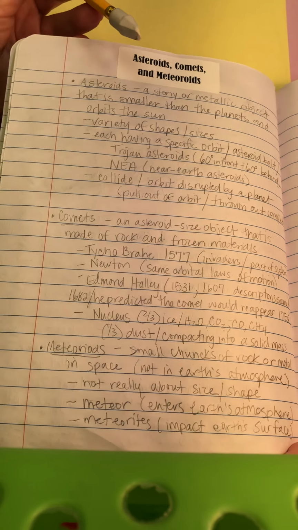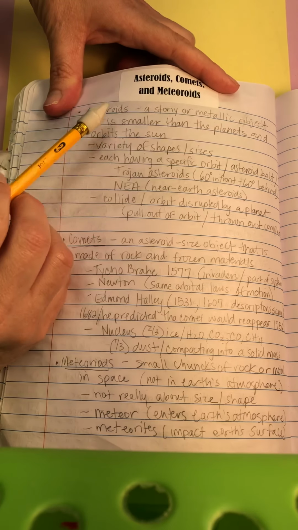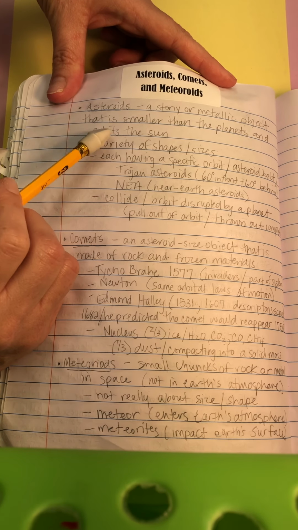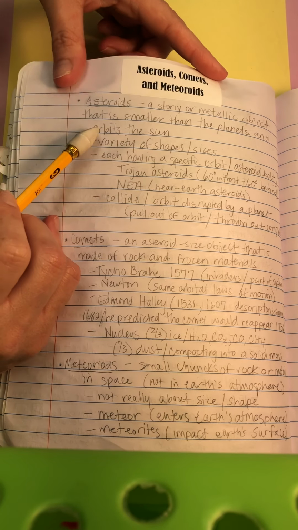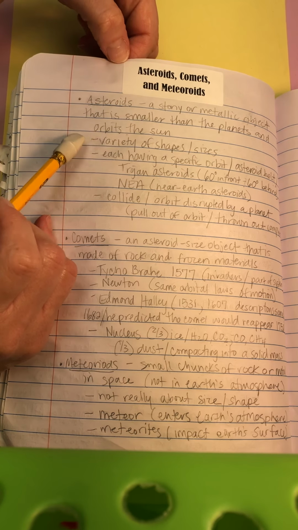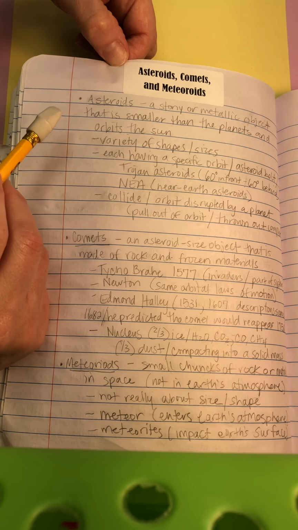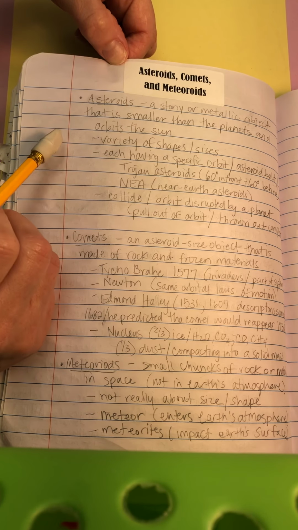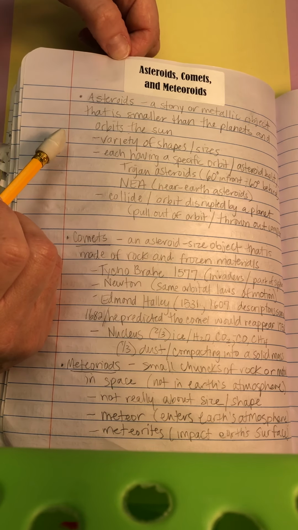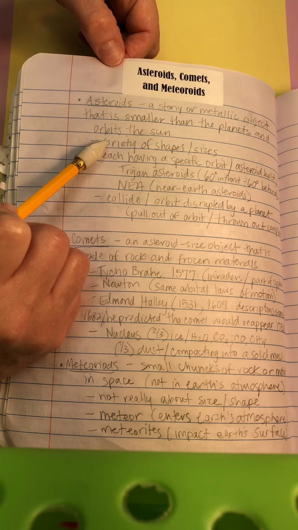So what's an asteroid? This is going to be a stony or metallic object that is smaller than the planets and actually orbits the sun. So it's still going to have an orbital pattern, but it's going to be smaller than the planets, and as we see, many asteroids are in our own solar system and probably other solar systems out there around other stars. So there's going to be a variety of shapes and sizes.